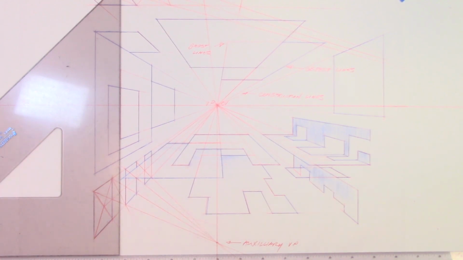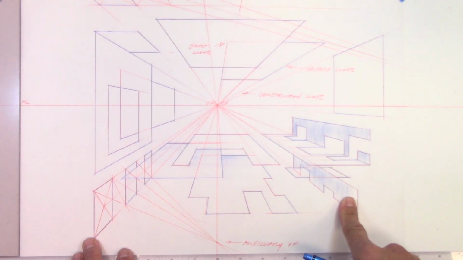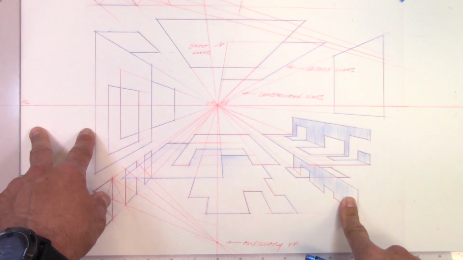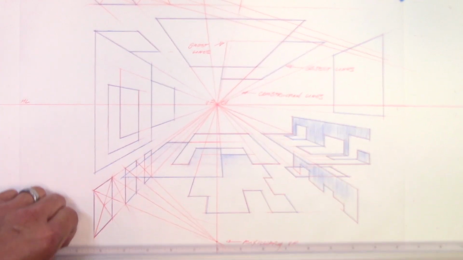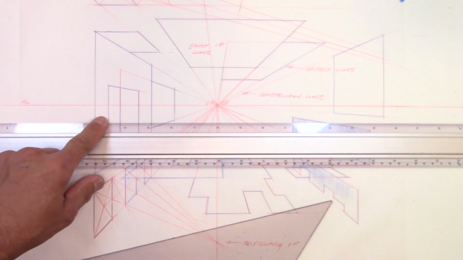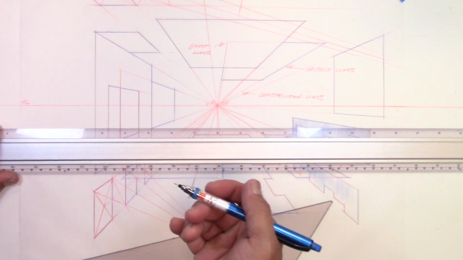But let's look at a horizontal plane. I'm running out of room, so I'll place a horizontal plane here, off to the side. I think you guys can see it here.